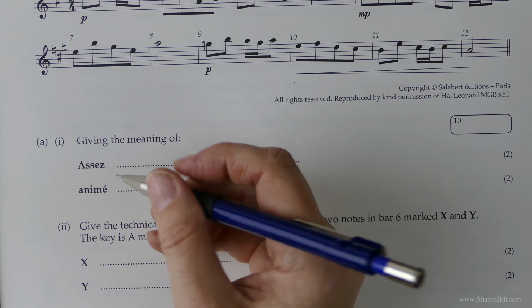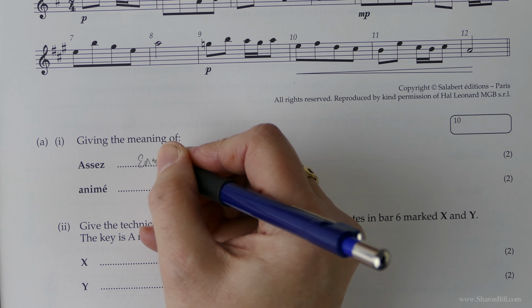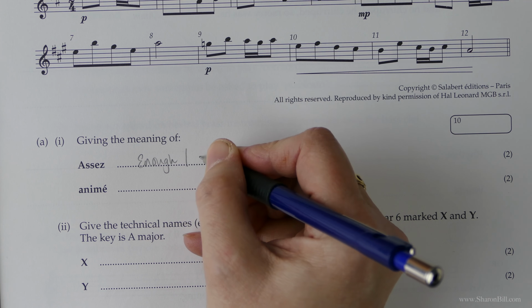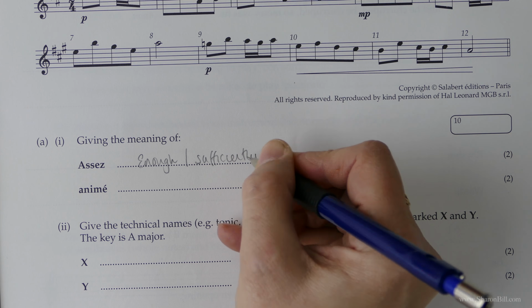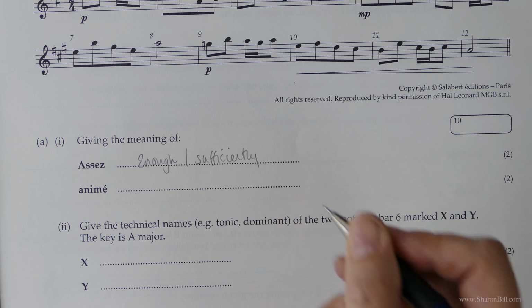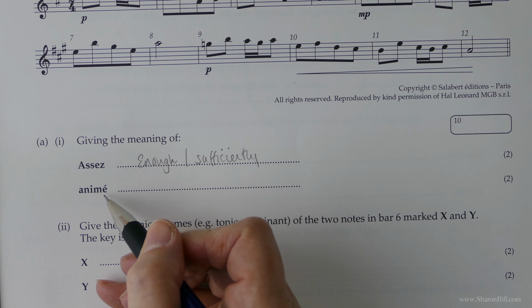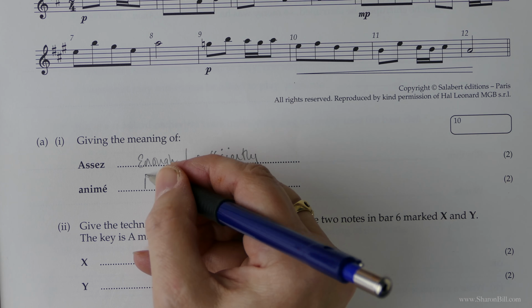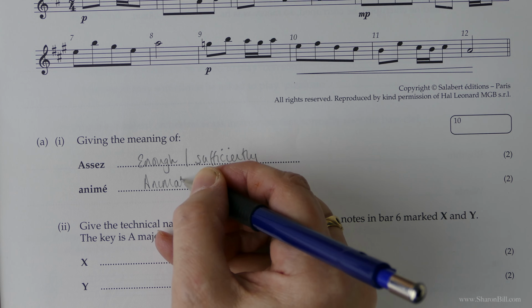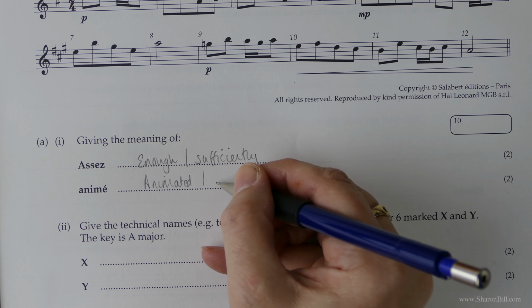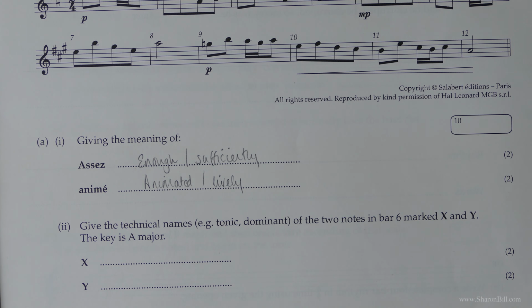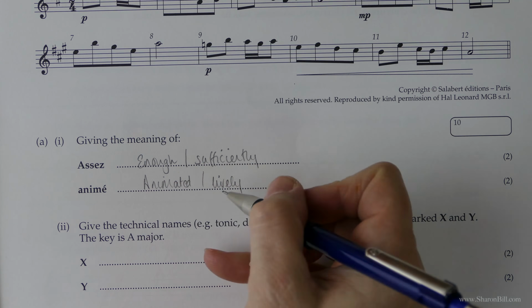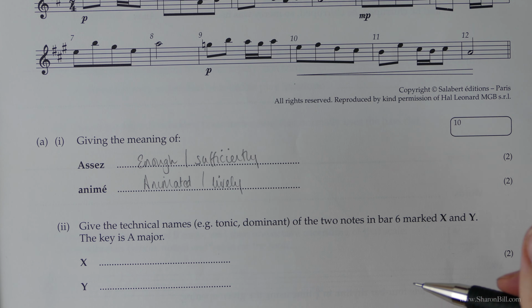So assez means enough. Or I suppose you could say sufficiently or sufficient. So there we go. And this one, not tricky to guess, animé means animated. Or I guess you could say lively, that would do. And so on the new exam papers, you'll just respond to the options that are given to you. So let's move on to the next question.